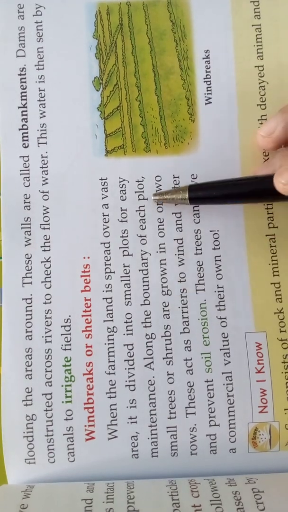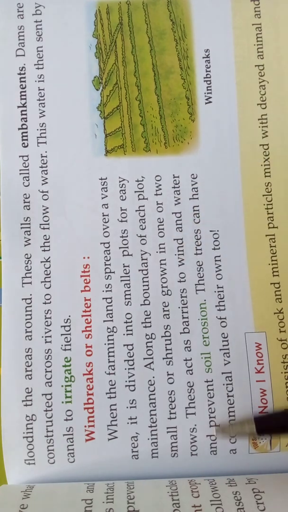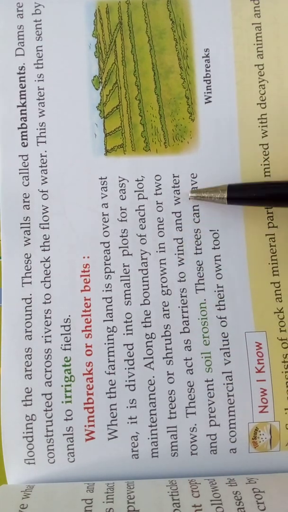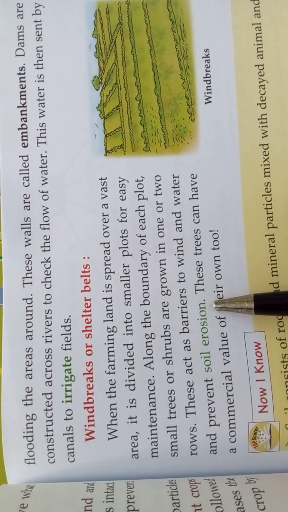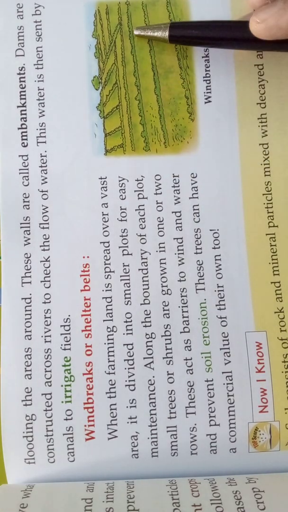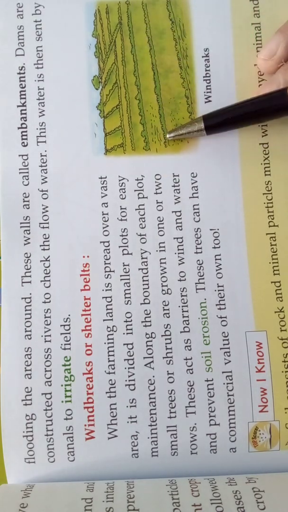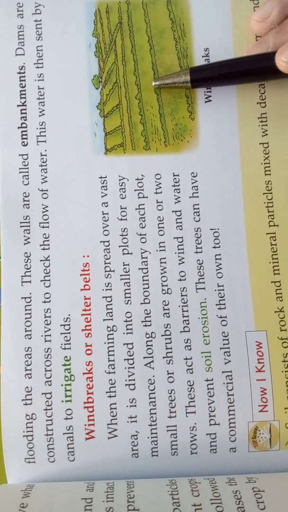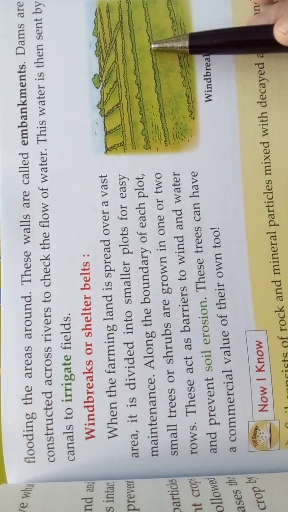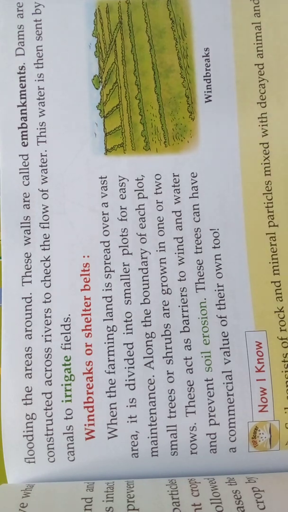Along the boundary of each plot, small trees or shrubs are grown in 1 or 2 rows. These act as barriers to wind and water and prevent soil erosion. Along the boundary of each plot, we may grow small trees or shrubs, so that we can avoid soil erosion. These trees can have a commercial value of their own too, and we can get money from those trees also.